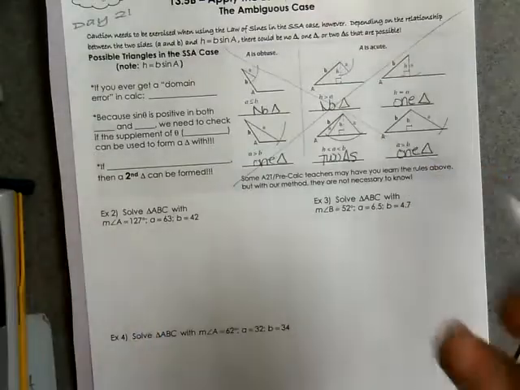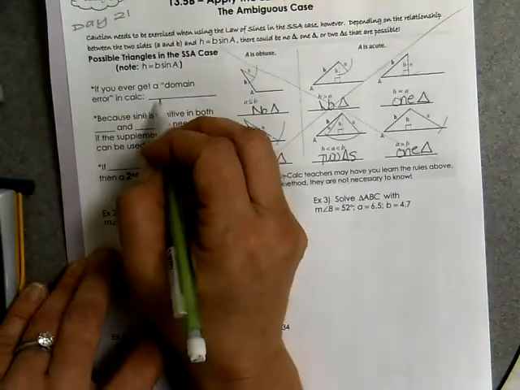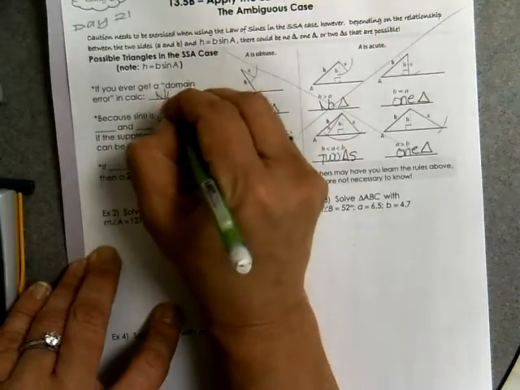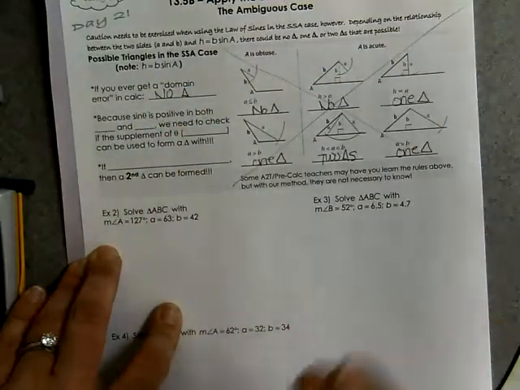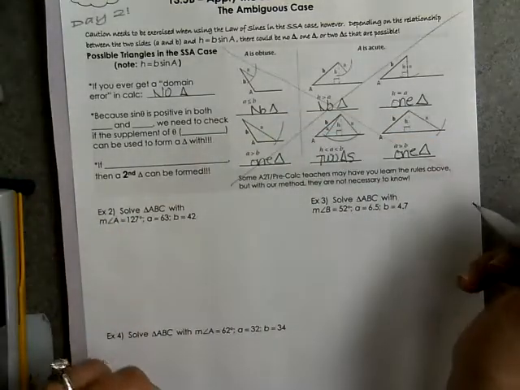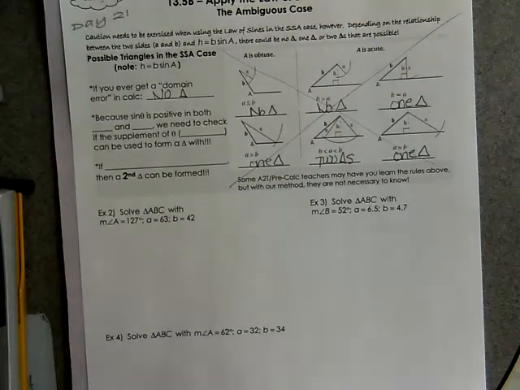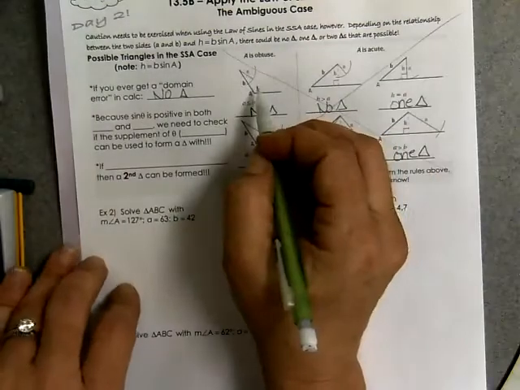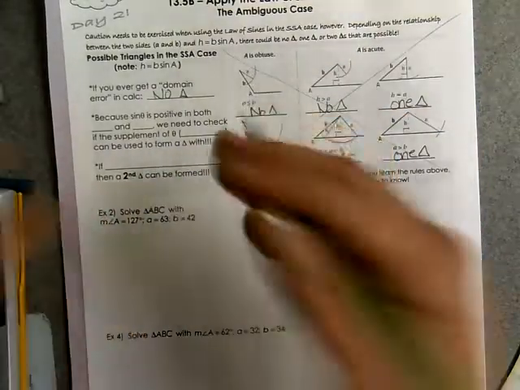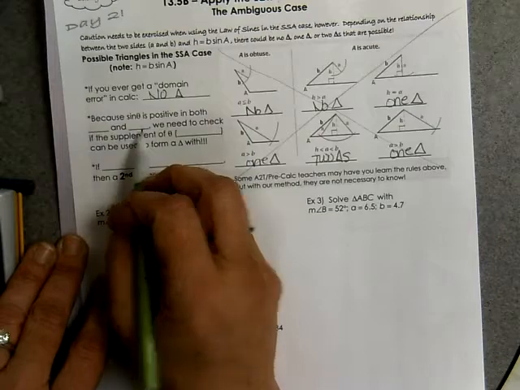Here's what we're going to do. We're going to proceed as normal, and we're going to see the possibility of a couple things. If we ever get a domain error in our calculator, that's when we would say that there's no triangle. Got it? So you don't have to remember this, that, or the other thing. You just set up law of sines, and if you get a domain error, there's no triangle. If it's an obtuse angle and we get an answer, we know that we can proceed. But if it's an acute angle, we have some work to do.